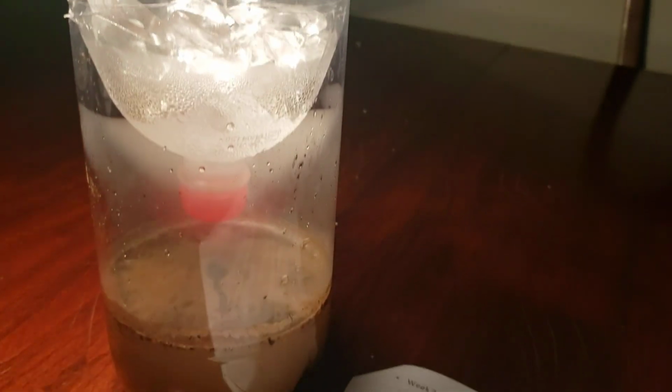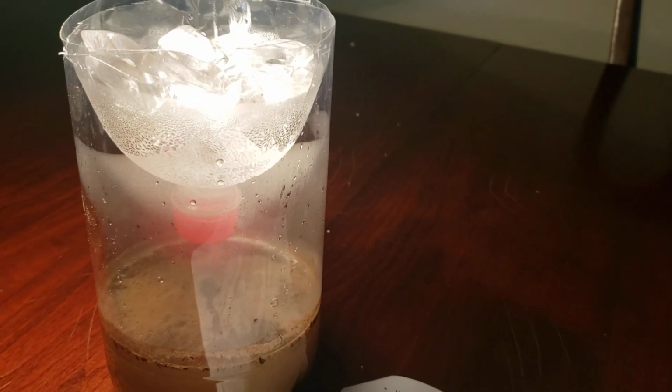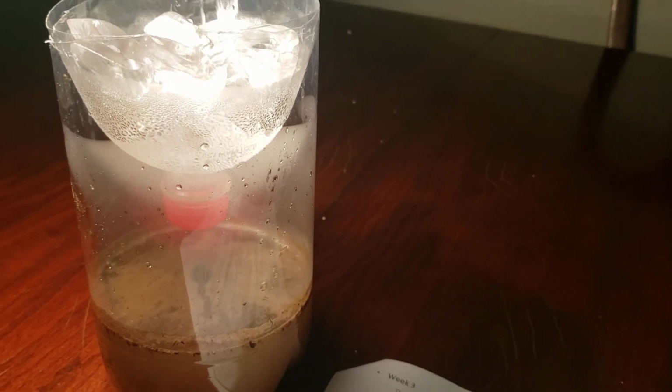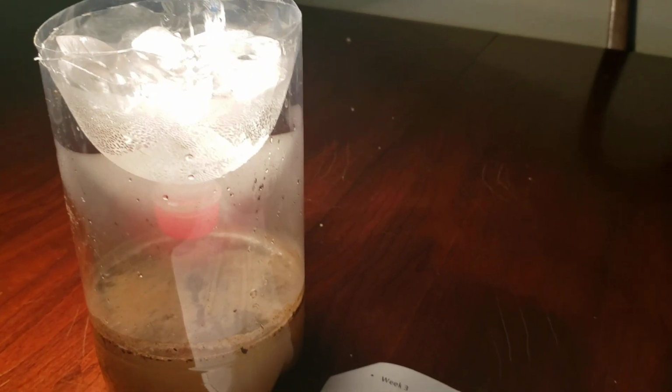If you guys have any questions on how to make this or any ideas of what to use if you're struggling to find a bottle, I just got a 2-liter soda bottle and I cut it. Let me know. Okay, that's why I'm here.